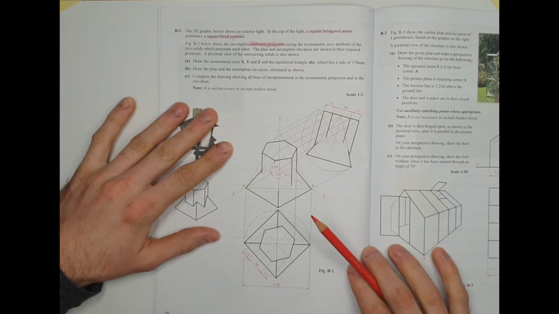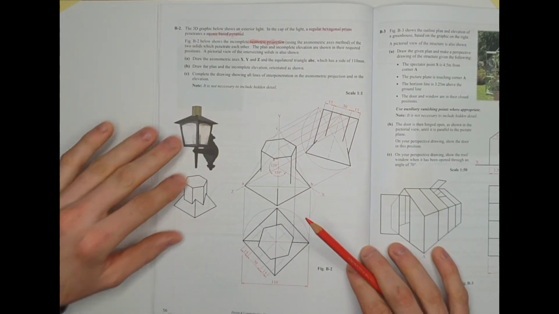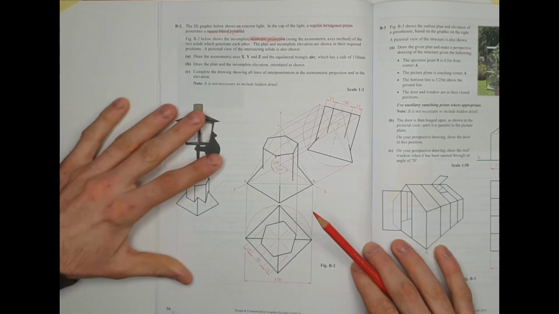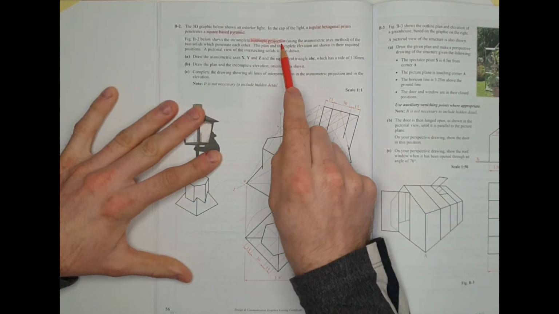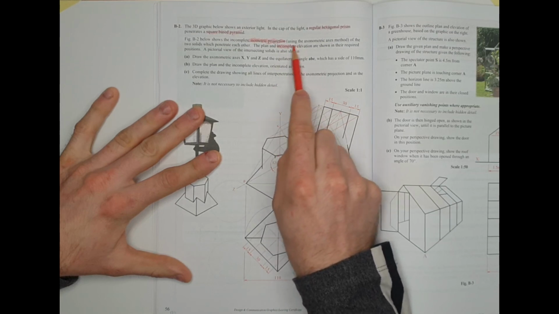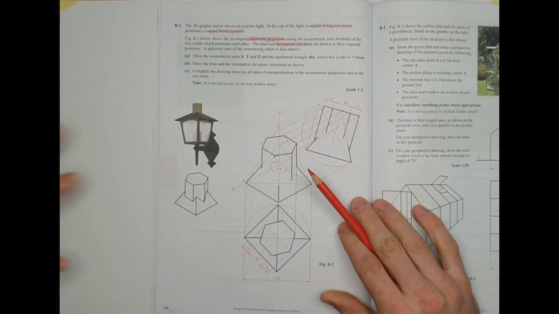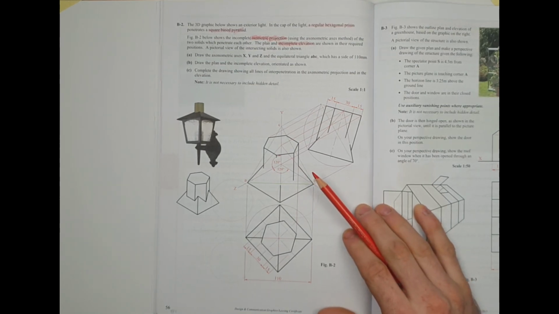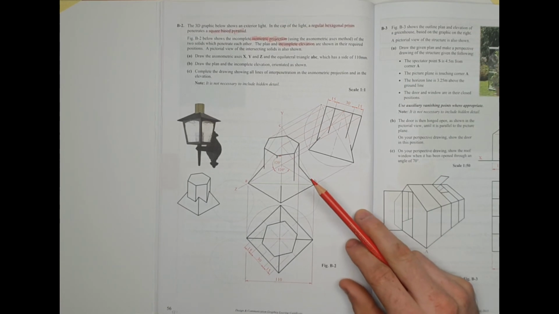All three angles equal, using the axonometric axis method of the two solids which penetrate each other, the plan and incomplete elevation. So obviously there's something missing there. Incomplete elevation are shown in their required positions. A pictorial view of the intersecting solids is also shown. Draw the axonometric axes X, Y and Z and the equilateral.